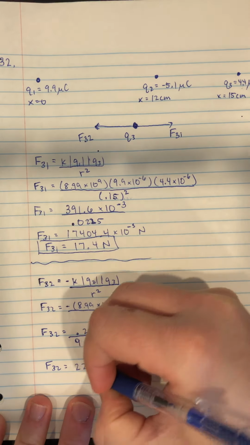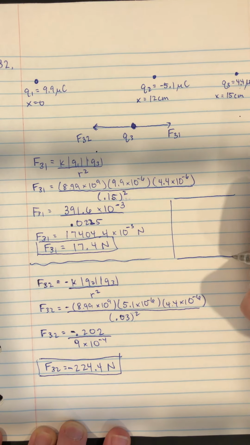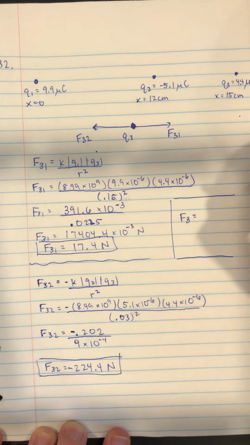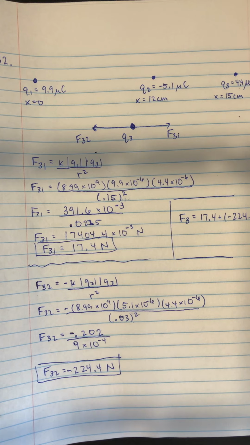Yeah, negative. So when we want to find the total force on particle 3, we'll take 17.4 plus negative 224.4, and that will give us, 17.4 plus negative 224.4. What am I doing?